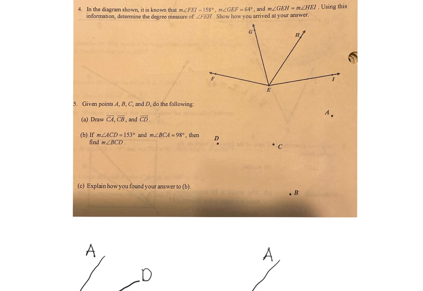So if they're equal to each other, usually what we do is we go like this and then we go like this.